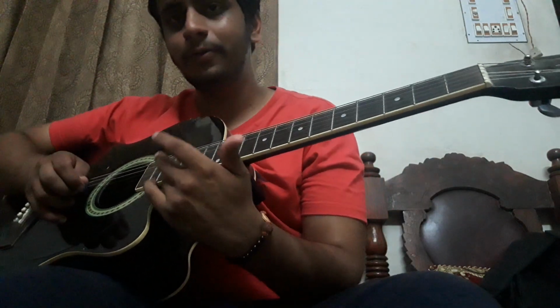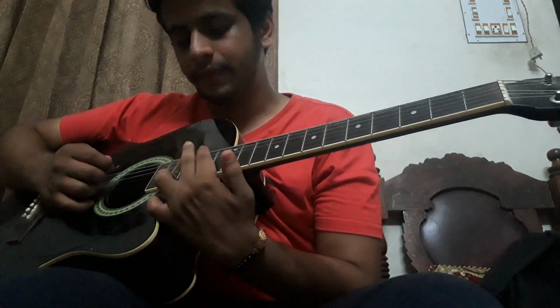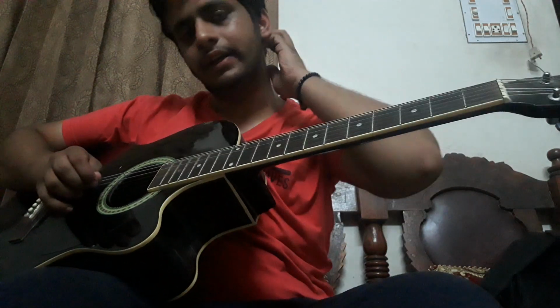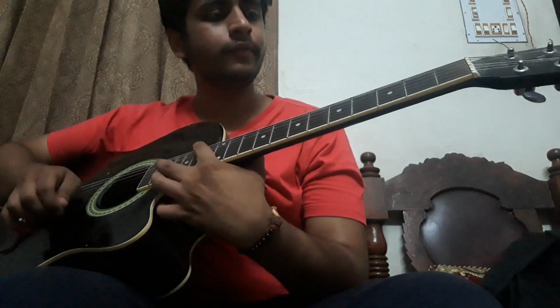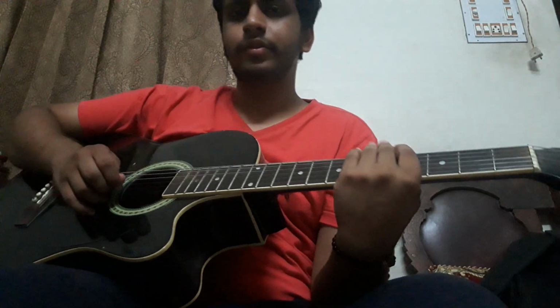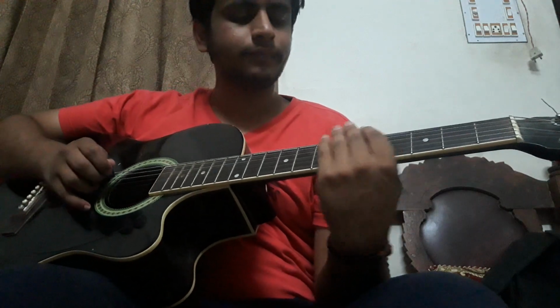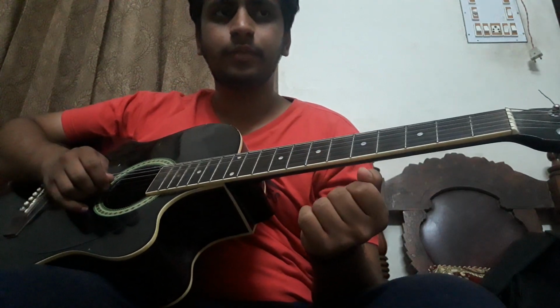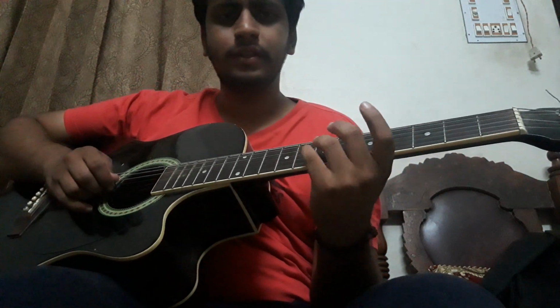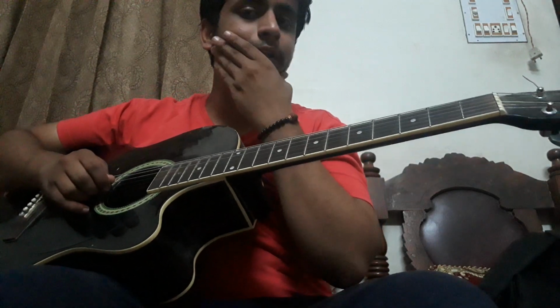You can use the A note here, the lowest A note, and slide it to nowhere. So these are the basic things you must remember when you're playing pentatonics. Now licks are going to be important, and we are going to discuss many of the licks in the coming videos, so stay with me and play the pentatonics.